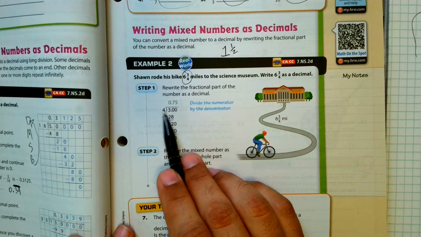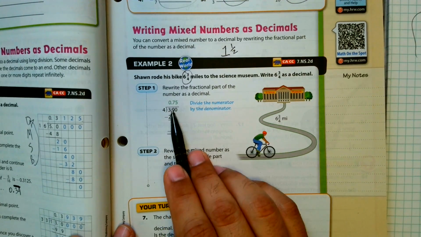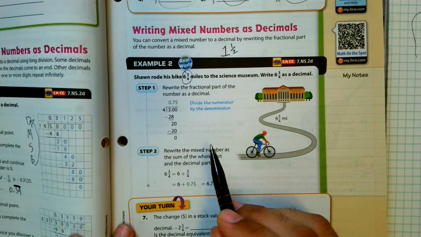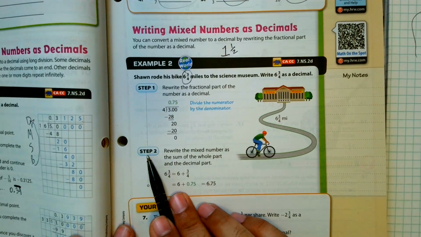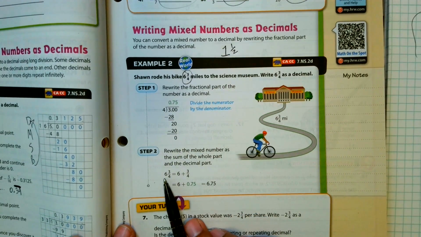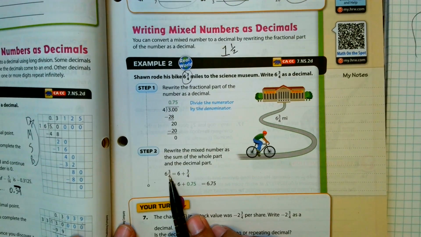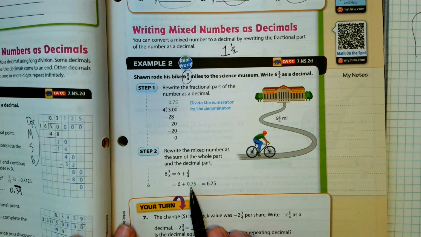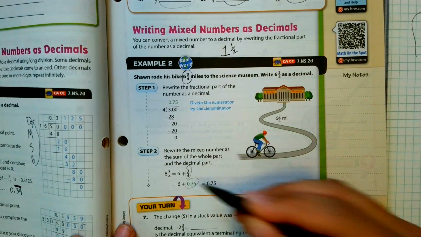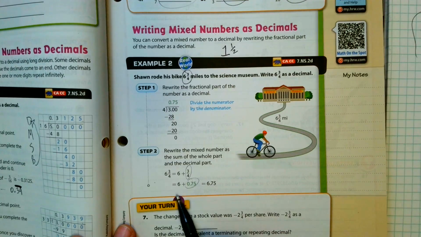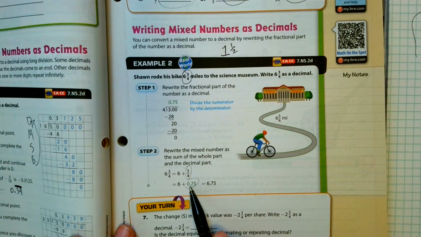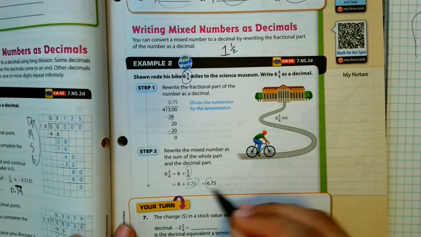They're taking 3 and dividing it by 4. And they get 0.75. And what they do is they then take that 6 and they add, not 3/4, they add 0.75, because 3/4 is 0.75. So 6 3/4 is the same as 6 and 0.75, which, what do you get when you add them together?